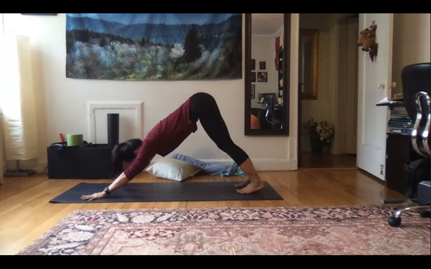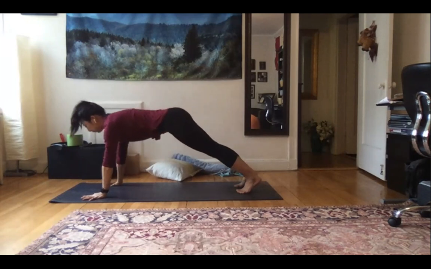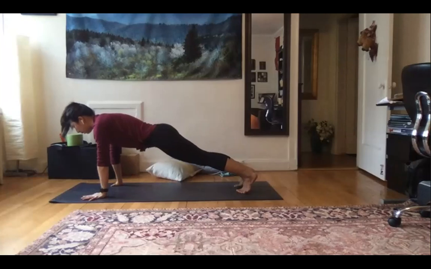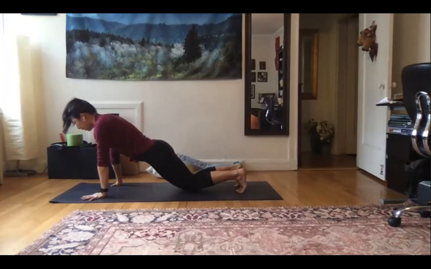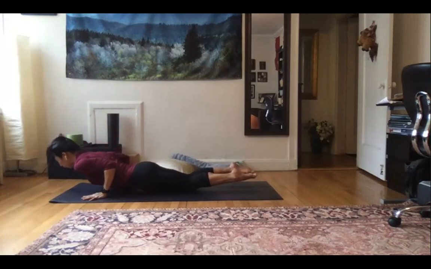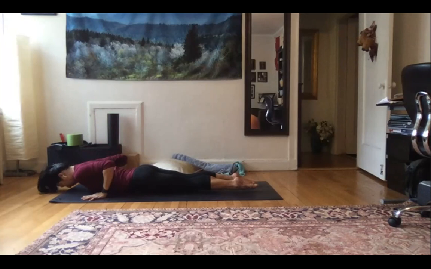Now, if you'd like, we press forward into plank again. Again, you can lower in one movement through plank, or knees can come down towards the ground. We lower for 3, 2, 1. We find our way all the way down towards the floor.